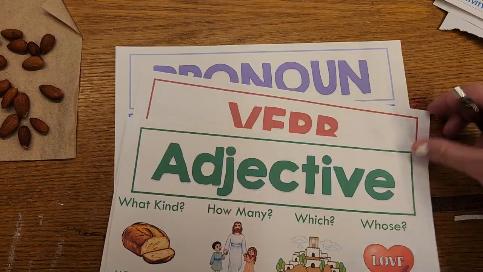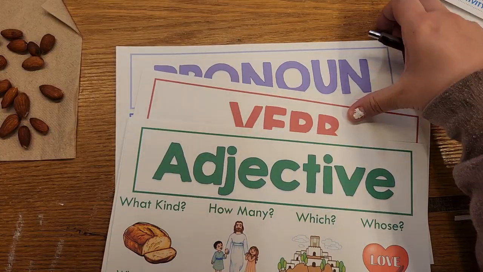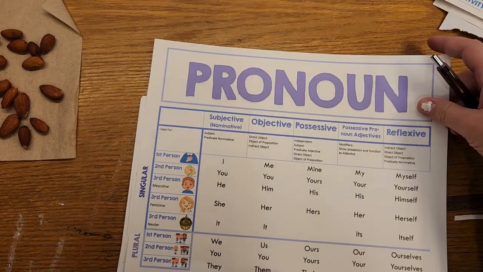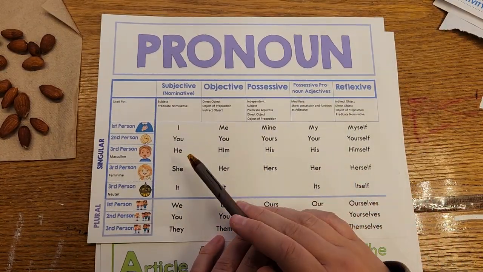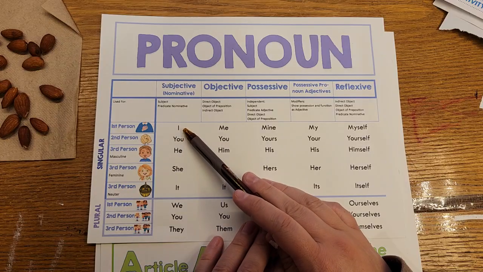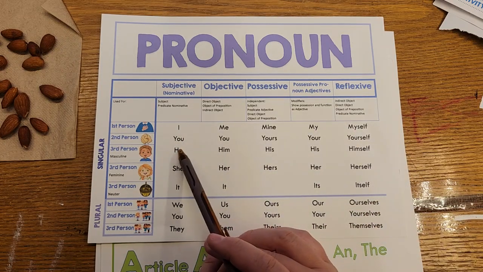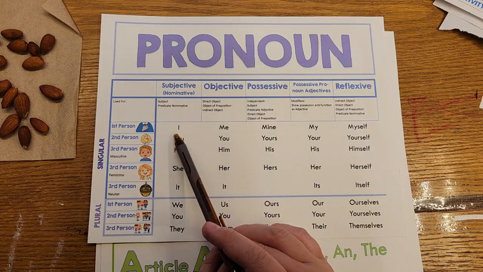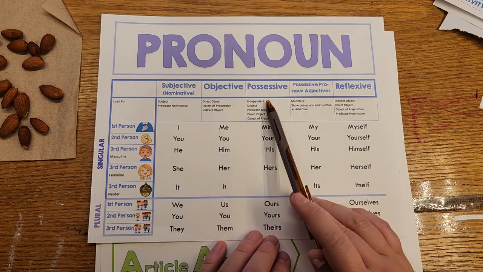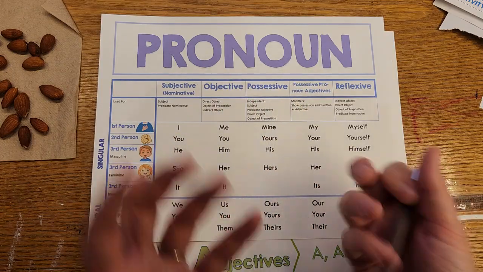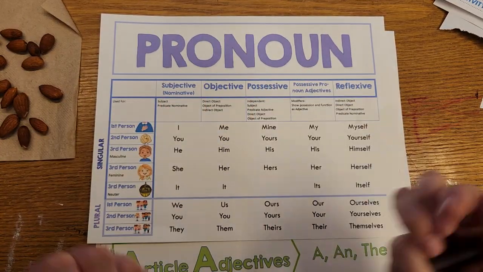All right, verbs. Actually, we'll get to verbs in a minute. Pronouns. These, remember, they replace our nouns. These are all the different kinds of pronouns. There's subject ones, objects, possessive pronouns like mine, yours, his means it's possessive. It's mine.